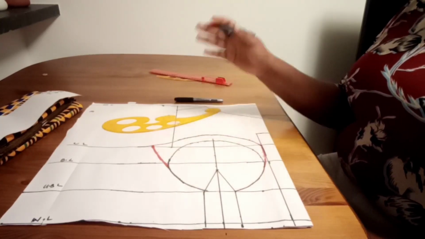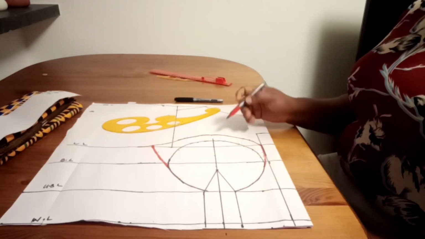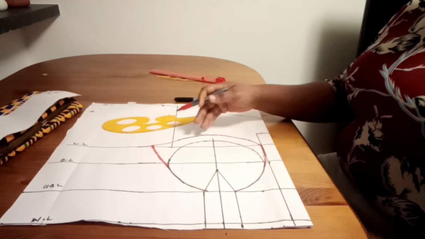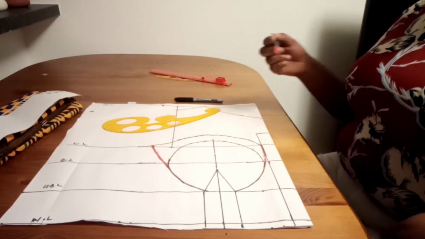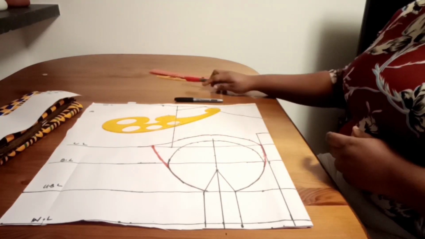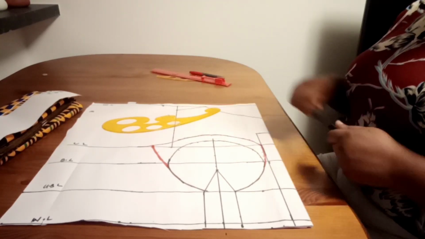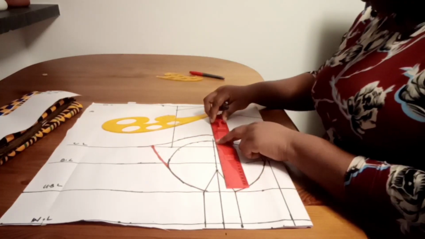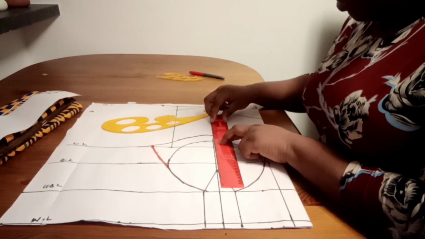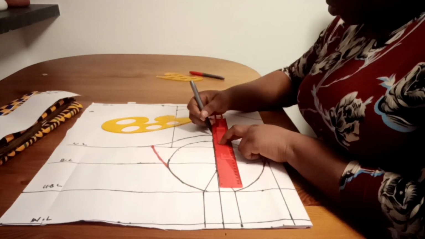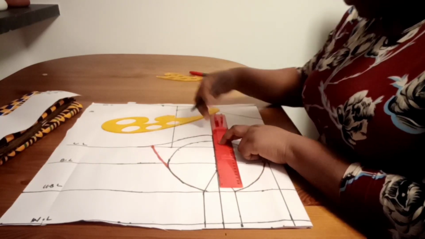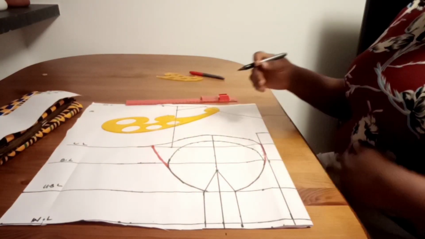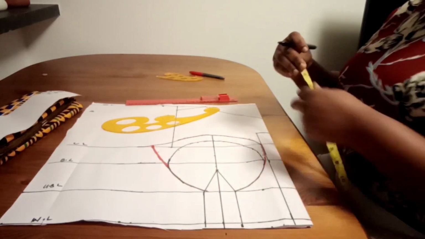So this is now our corset. We are not done yet. We'll take our dart now at the upper part. So I'll be extending the line to the new area we have made. So I'll be taking our dart for the upper part.